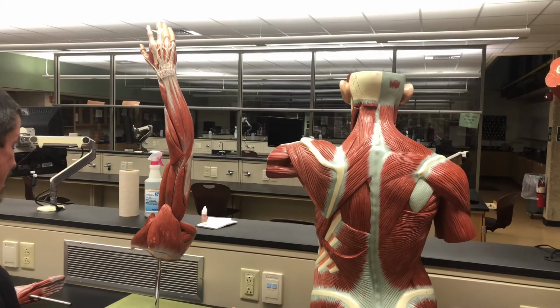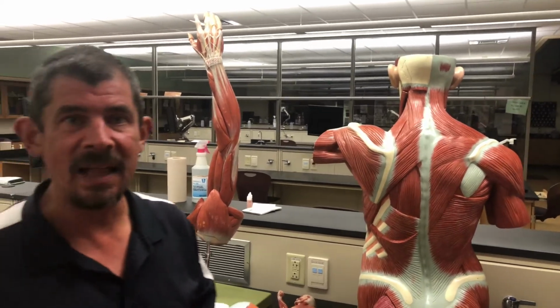And then last but not least is the sacrospinalis, or the erector spinae muscle. I learned it as erector spinae muscle. It helped me remember it, because what does this muscle do? What is it responsible for? It's responsible for keeping the spine erect, to help us keep it upright.